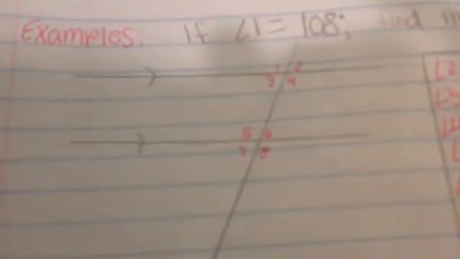Angles 2 and 3 are vertical, and vertical angles are the same. So that means angle 3 is 72 degrees as well. Angle 4 is vertical to angle 1, so that makes angle 4 108 degrees. Angle 5 is corresponding to angle 1. Corresponding angles are congruent, so that makes angle 5 108 degrees.